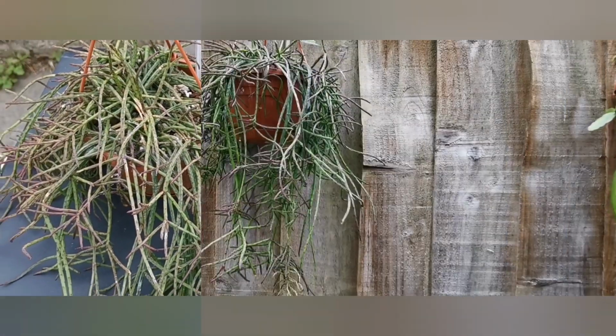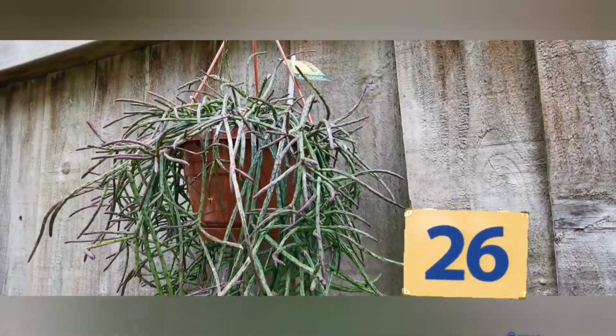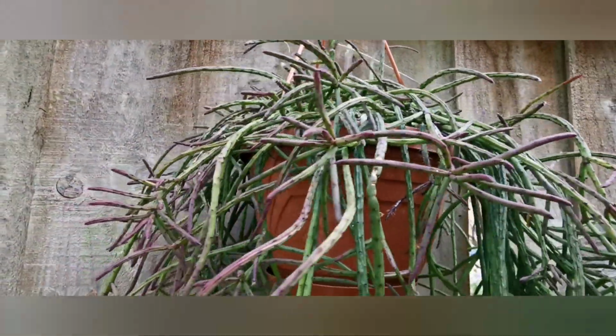So the other floccosa is this one, and looks totally different.